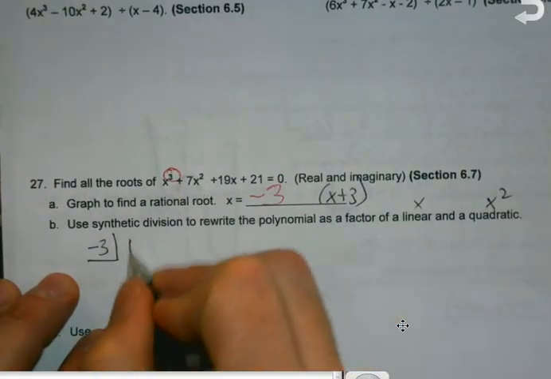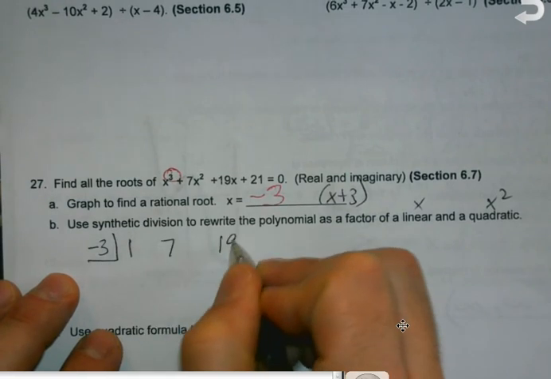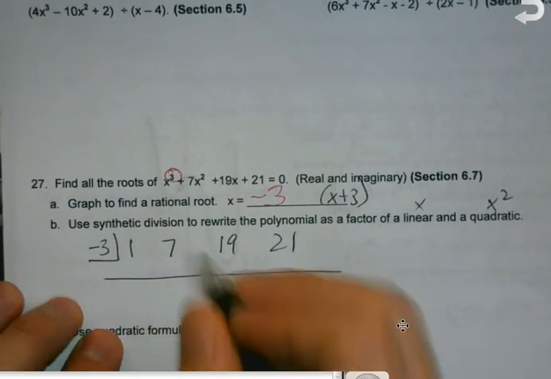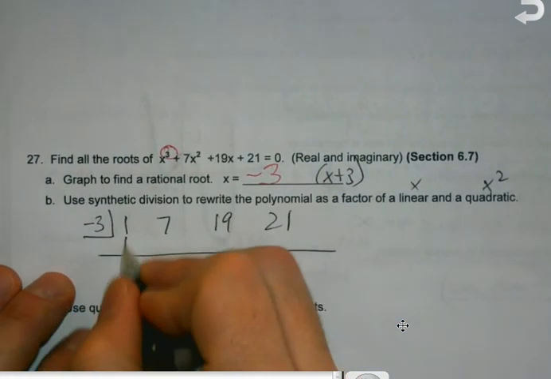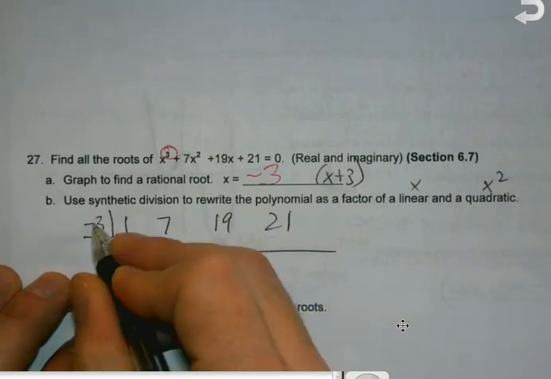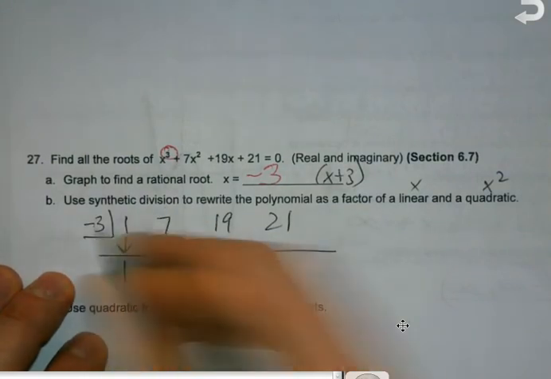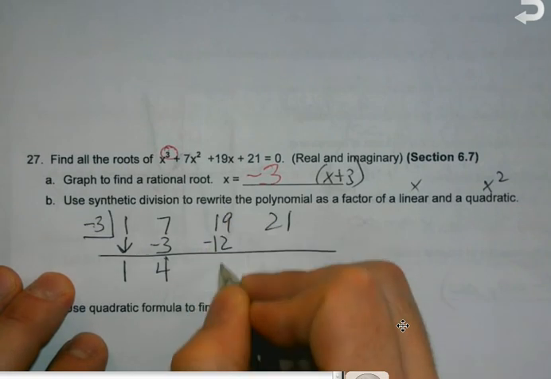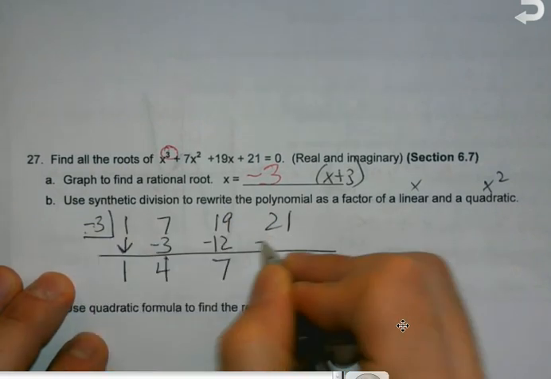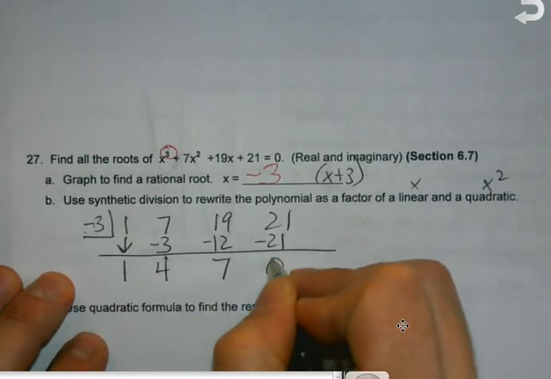Don't have any holes to deal with. And I'm just going to use the synthetic division. Drop it down, multiply, add it, multiply, add it, multiply, add it.